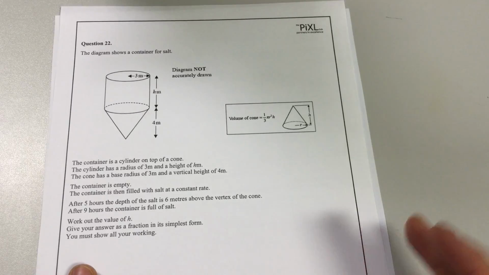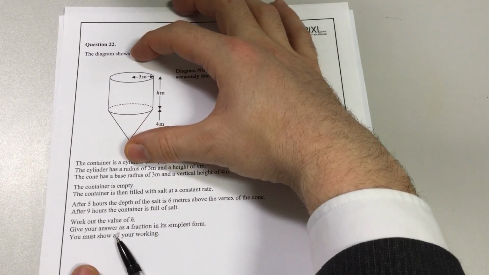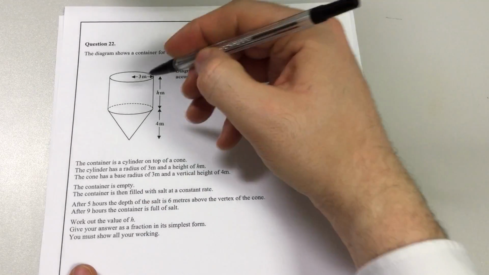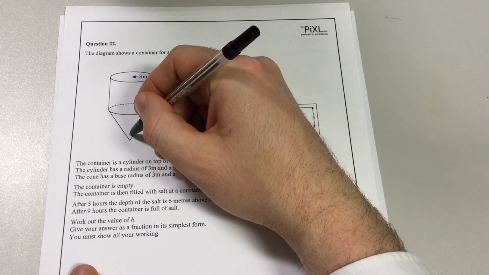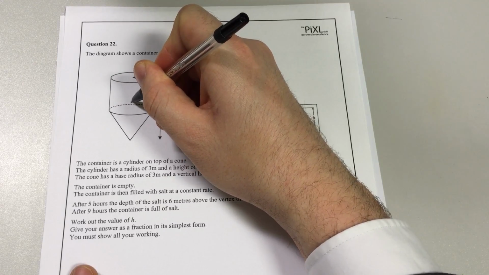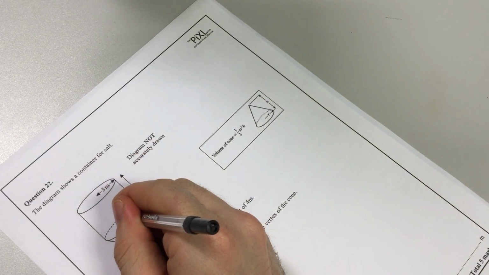Right, so it's saying that this empty container is going to be filled with salt, and after 5 hours of filling, it will be 6 meters high. So imagine the salt being filled. It's going to go 6 meters high, so it will be 2 meters higher than the cone. So just imagine the height of this salt, and it'll be there.